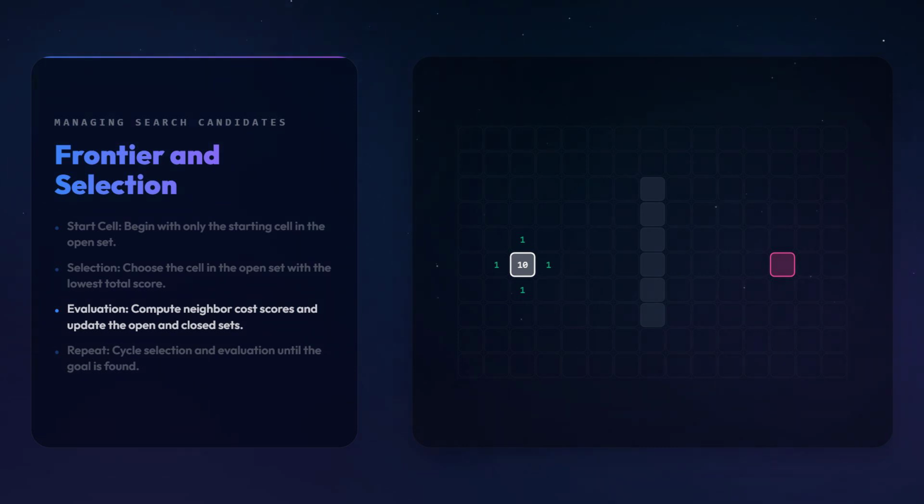For each walkable neighbor of this selected cell, we calculate the G-score, the actual distance traveled from the start. We then estimate the H-score, the remaining distance to the goal, using a straight-line heuristic for each neighbor. Adding these two values together gives us the total estimated F-score for each neighboring cell. These neighbors are then added to the open set as new candidates for future exploration.